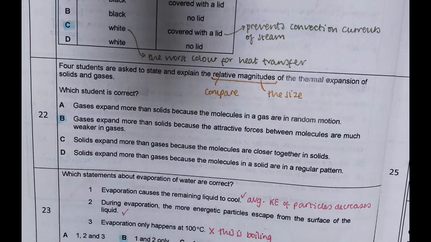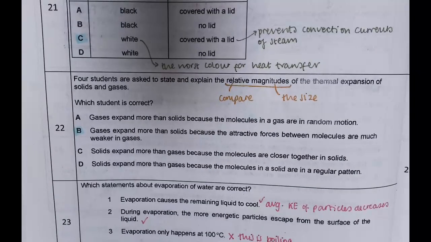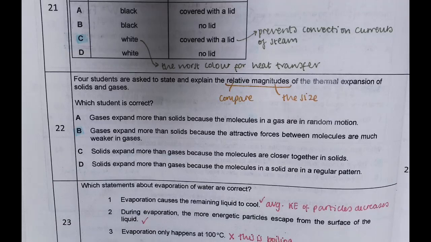expansion of solids and gases. So if you are asked about relative magnitudes, you're comparing one to the other, and then magnitude means the size. So compare the size of the thermal expansion of solids and gases. Which student is correct? So the correct answer is B. Gases expand more than solids because the attractive forces between molecules are much weaker in gases.